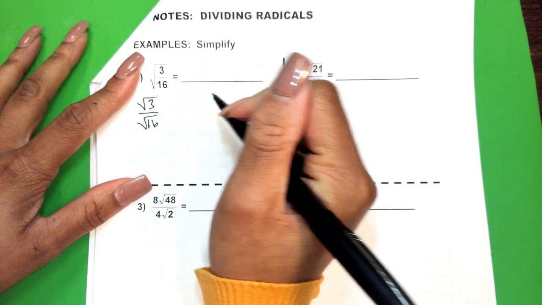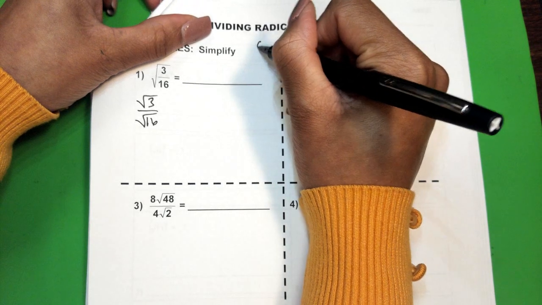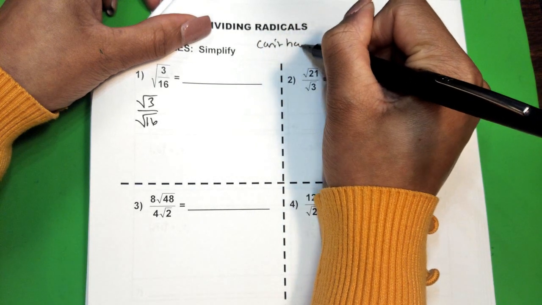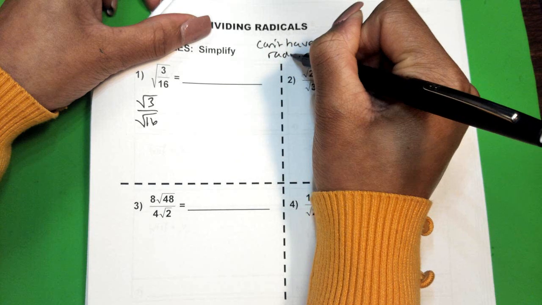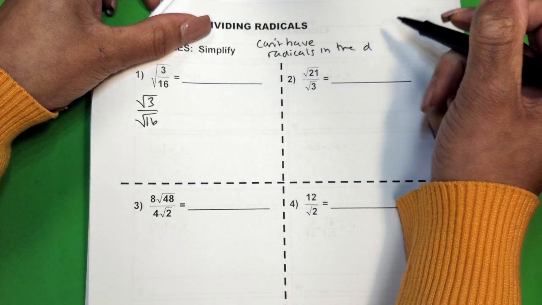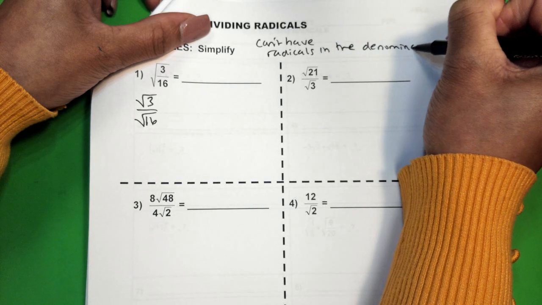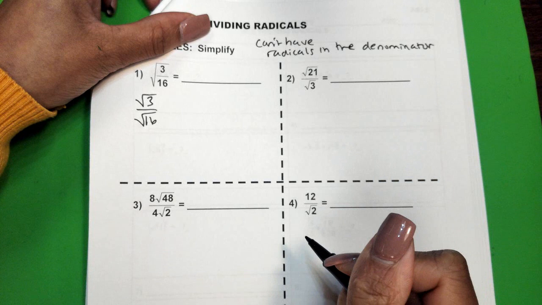Okay, the one thing about radicals is I can't have radicals in the denominator. So no radicals in the denominator.